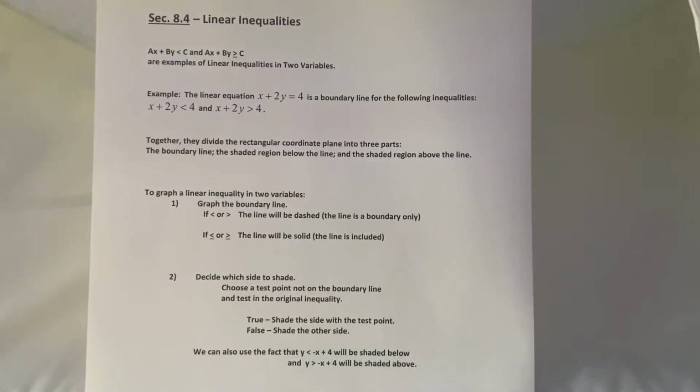Okay, the last section in chapter 8 is linear inequalities in two variables. So the situation here is you end up graphing the line as if it were an equal sign, and we'll end up shading one side or the other. The reason for that is basically when we have less than or equal to in two variables, they depend on each other, and so the moment we have the line, it tells you that one side of these is going to be a solution and the other side is not.